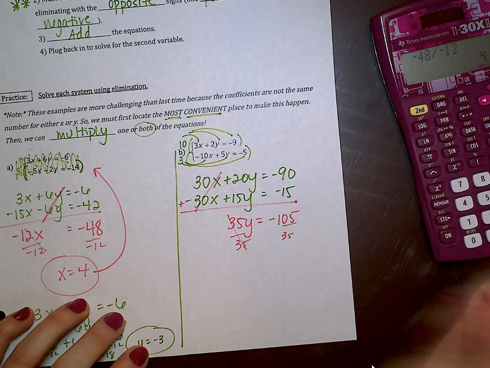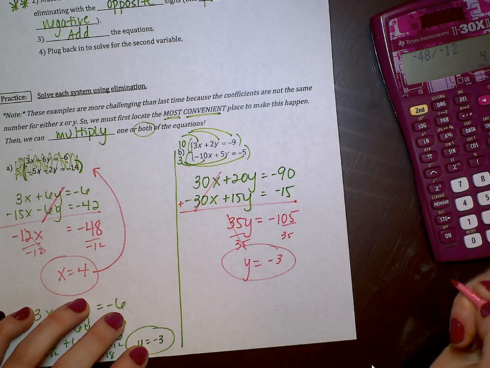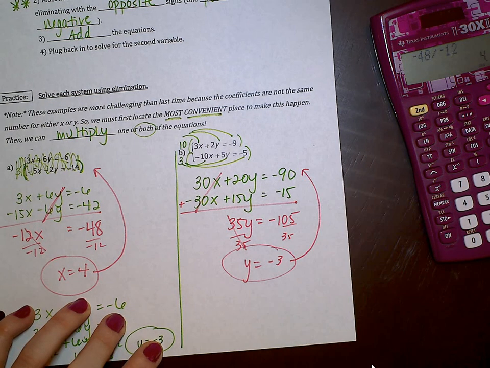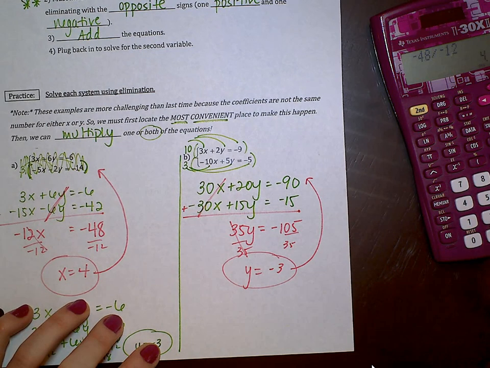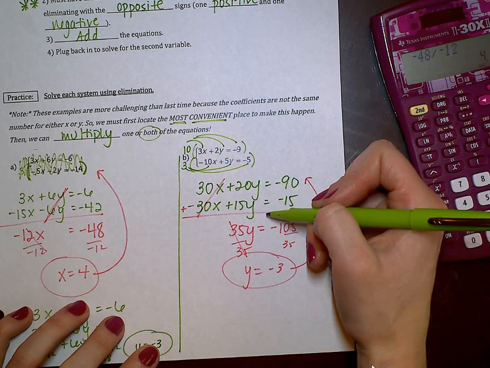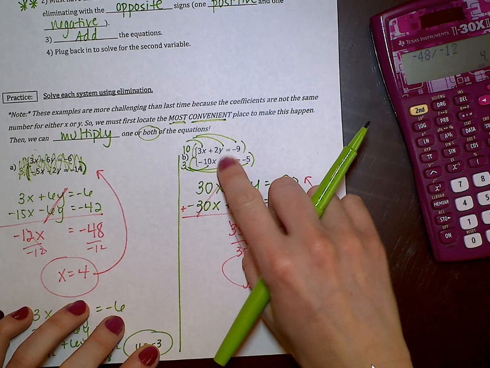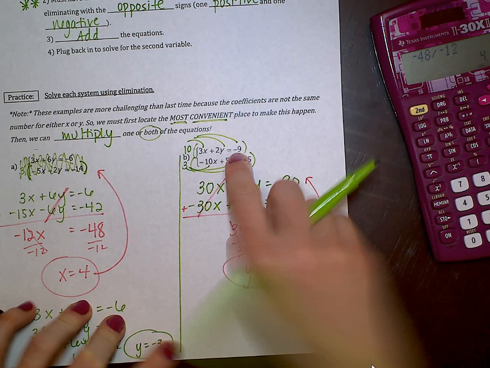Okay, that's pretty easy to solve. When I divide by 35, I get negative 3. And then as always, you bring it back up and you plug it in. You have 4 options where you can plug it into here. You can go to the original 2 or the new equations. I'm going to choose to go for one of the originals because the numbers are smaller. So I'm actually just going to go for the very first equation.